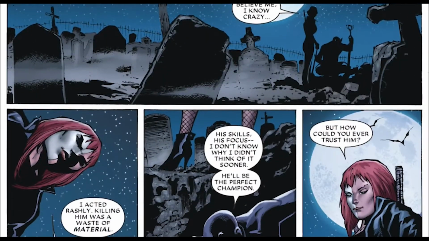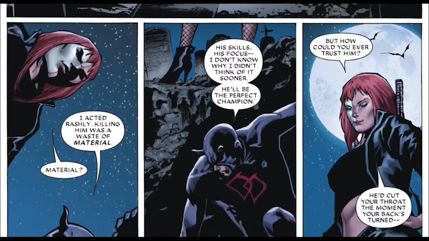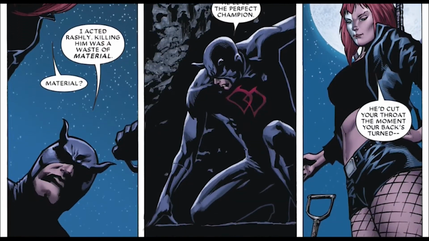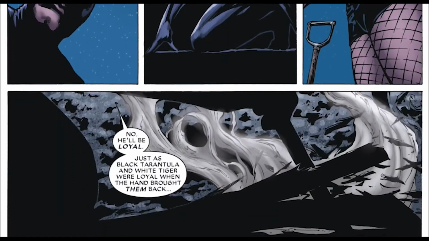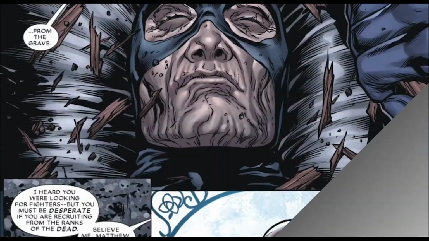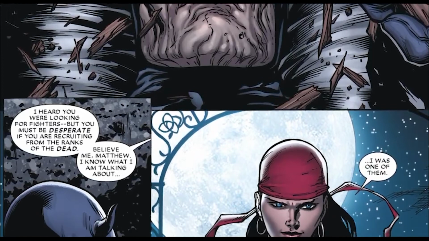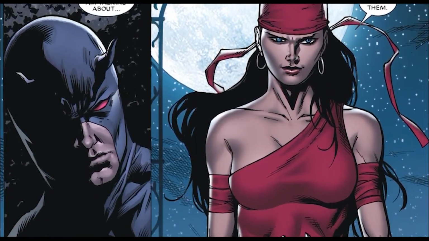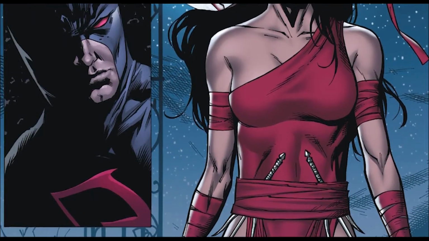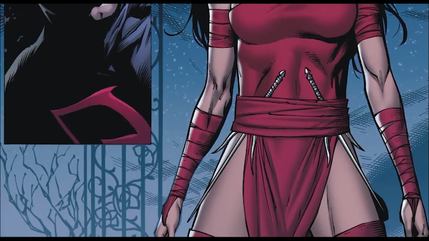So we see Daredevil and Typhoid Mary go to some graveyard site, which should give you an idea who they are about to bring back to life. Except while they're about to bring the person out of the grave to bring this person back to life, you have Elektra join Daredevil's side, and then we find out that Daredevil is bringing Bullseye back to life.